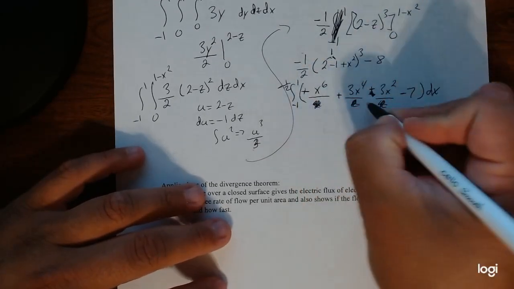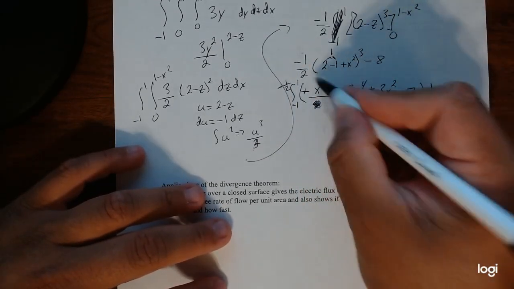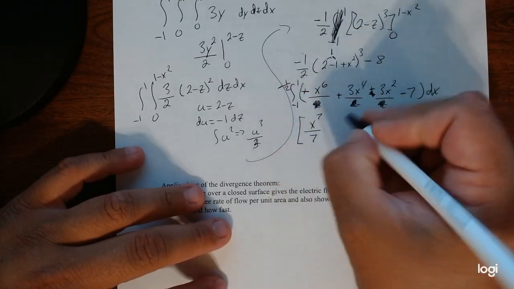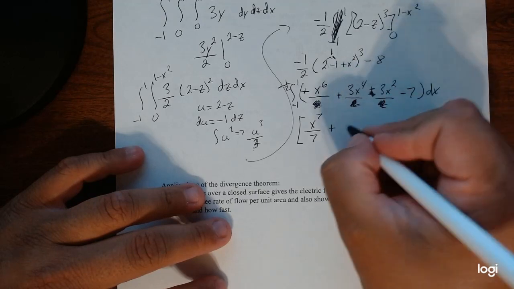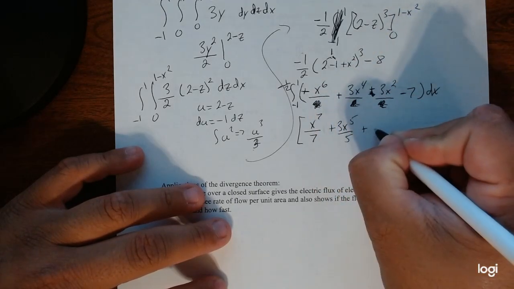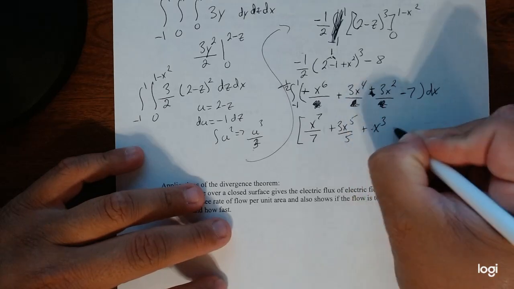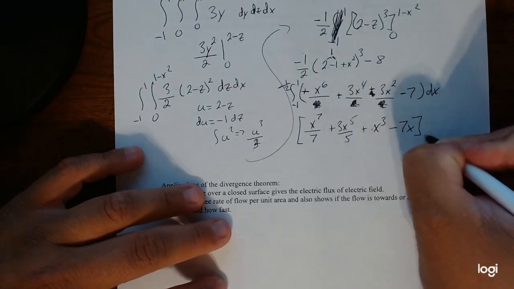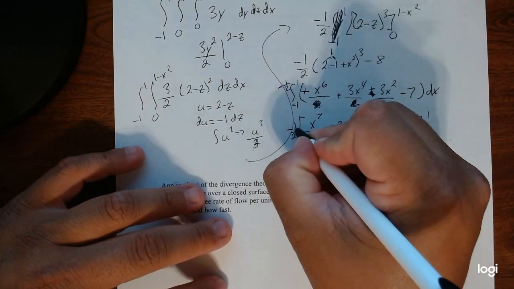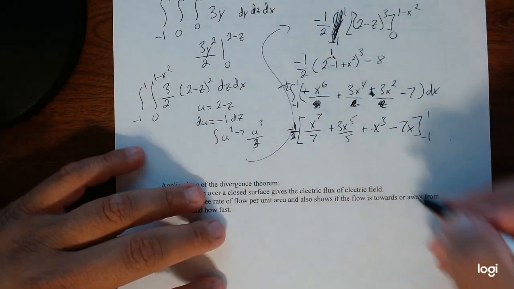So these aren't here, they're on the outside. Integrating this, and then plugging in 1 and negative 1, with negative 1/2 on the outside there.